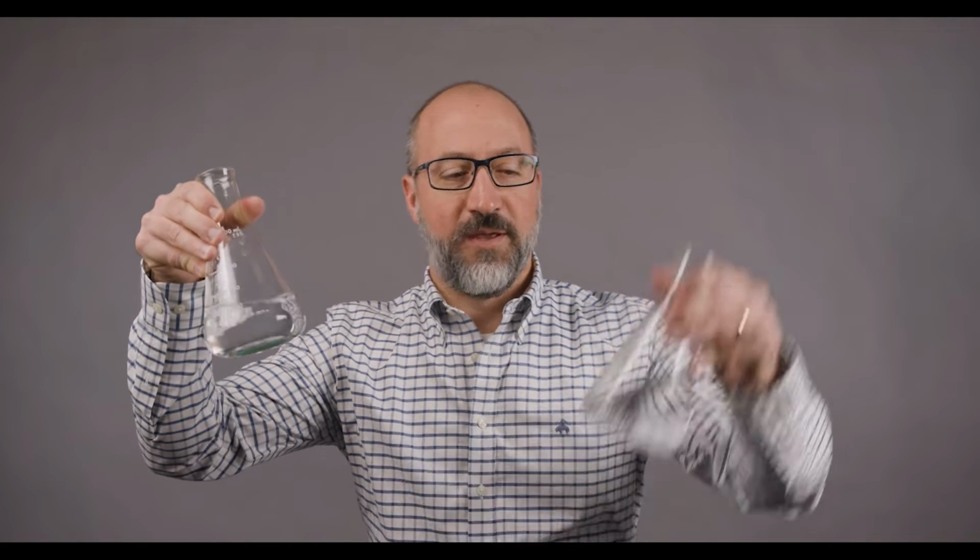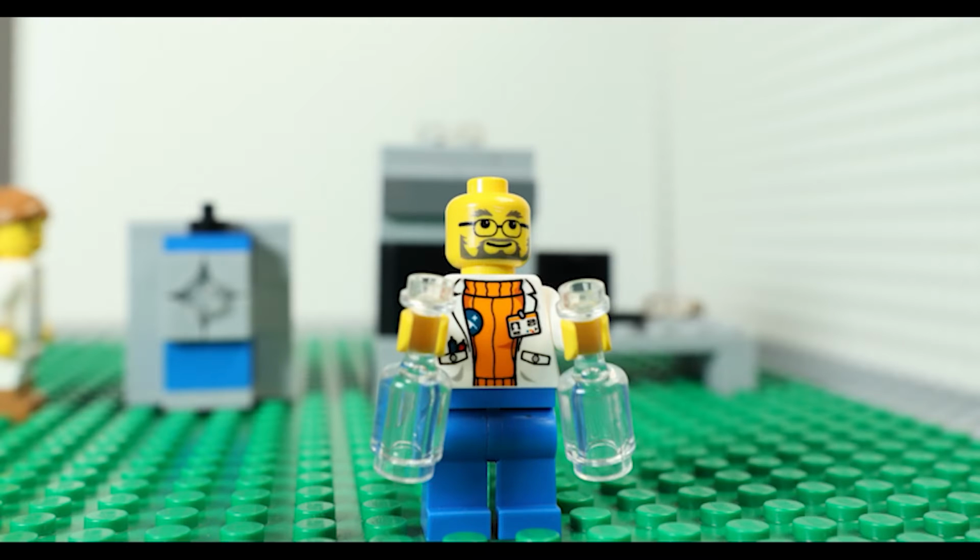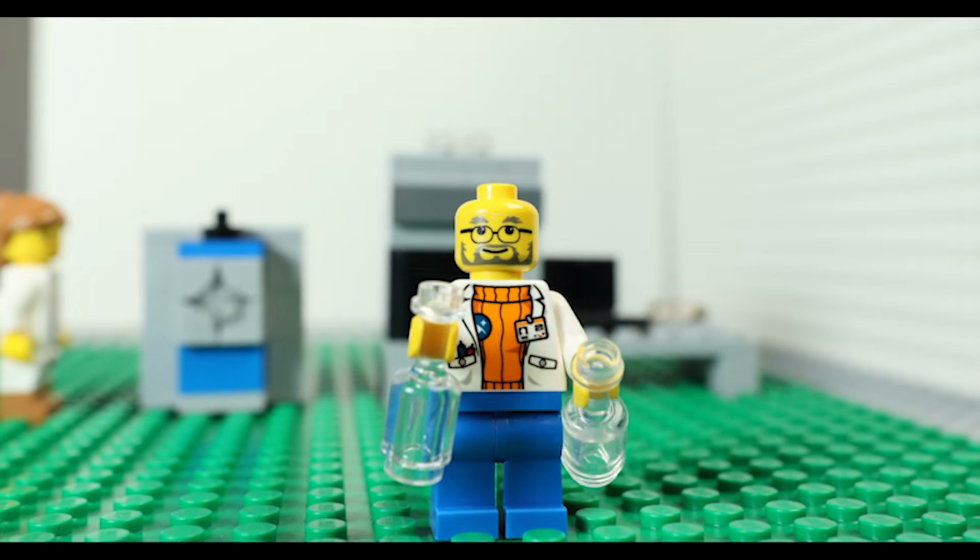Ultrapure water and water containing PFAS both look identical to the naked eye. There are no visual or optical clues that tell the presence of PFAS in water. So we have to use other methods to identify them.